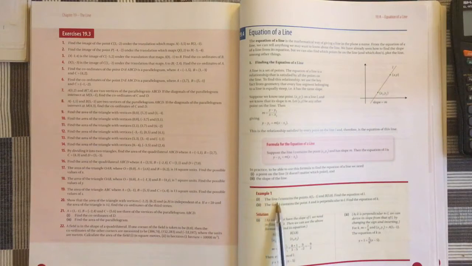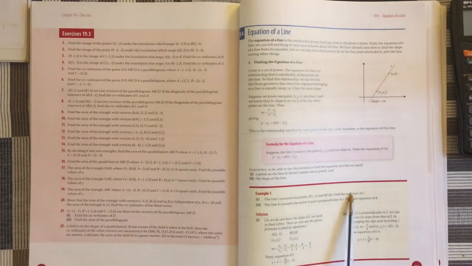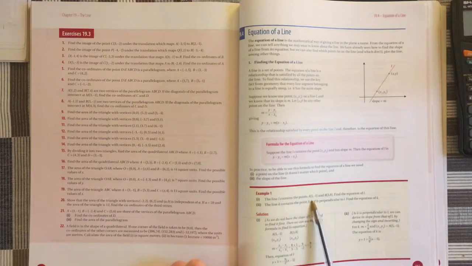So example 1 here says a line contains these 2 points. Find the equation of a line. So to get the equation of a line, you need a point on it and you need the slope. So we're given 2 points. We use that to get the slope. And in this example, it's minus 9 over 2.